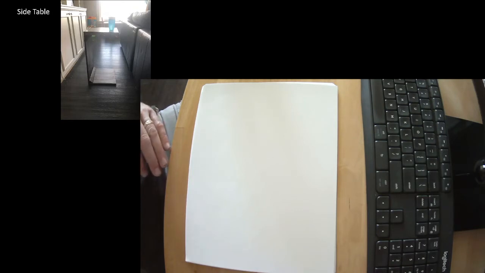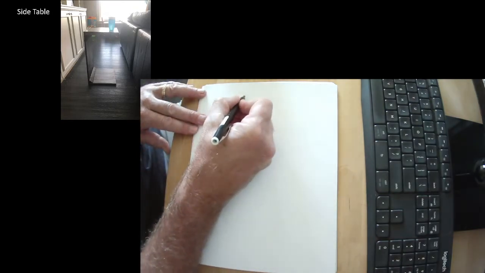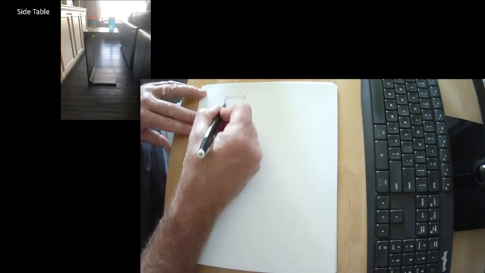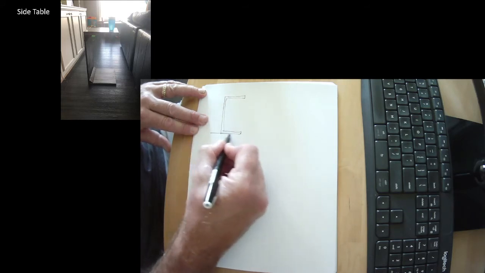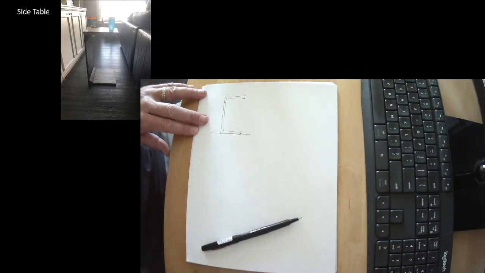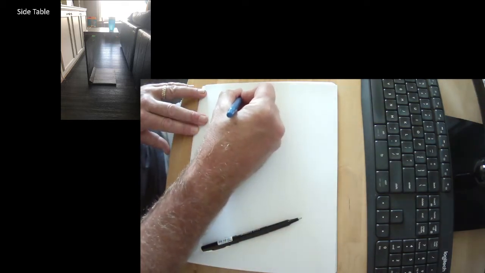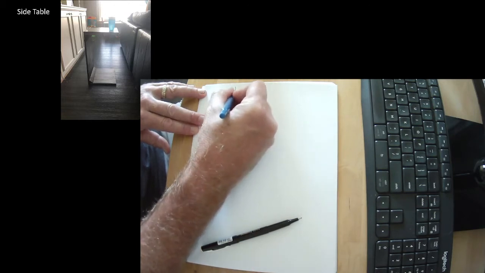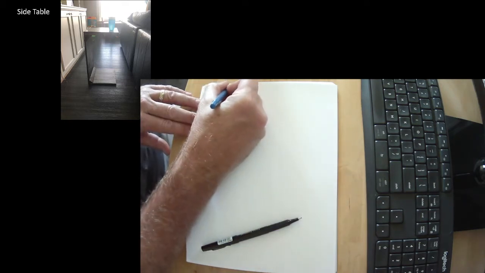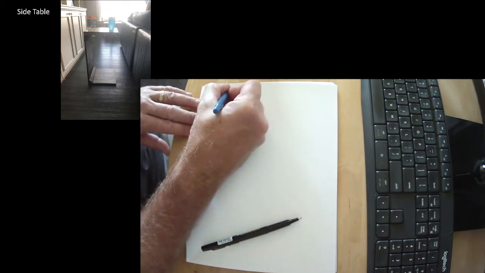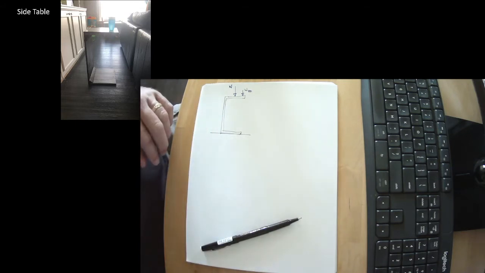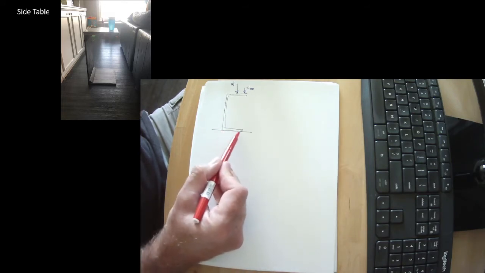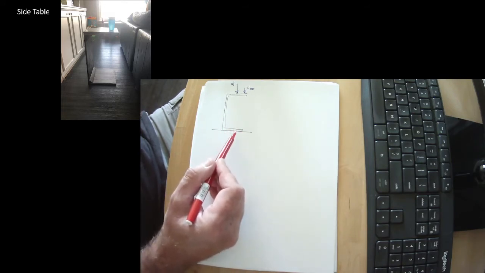Okay, this is an interesting one. Here we have a C-shaped coffee table. We have a glass of water here, weight of H2O, and we have weight here, the weight of the coffee table itself. And we know that it sits uniformly on the floor. It bears on the floor.